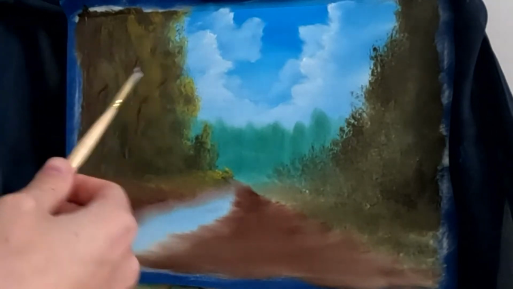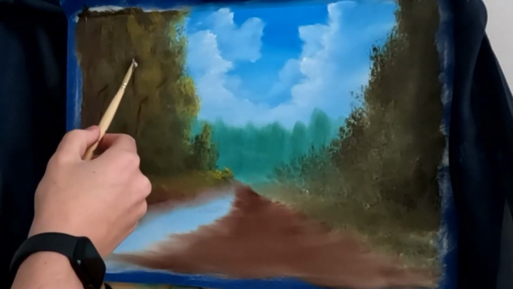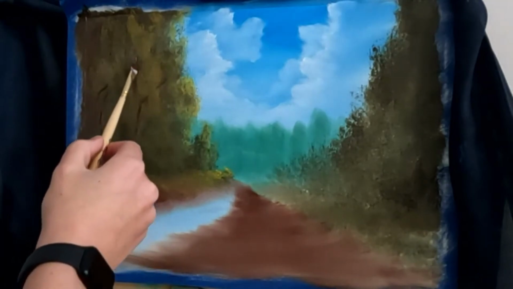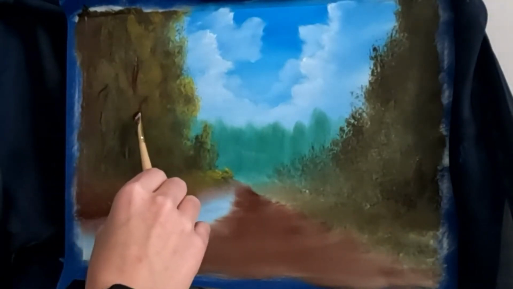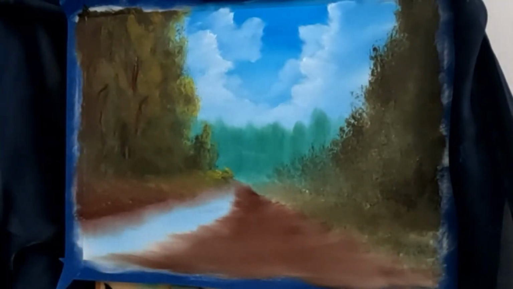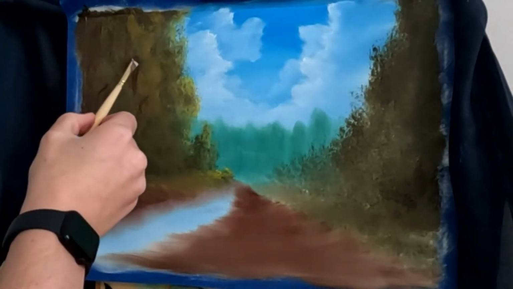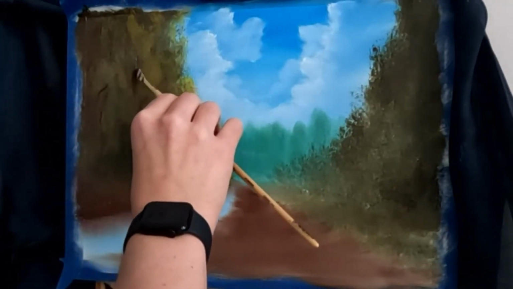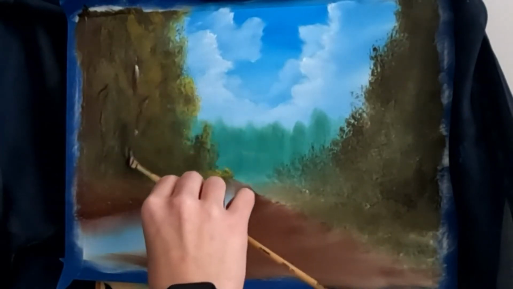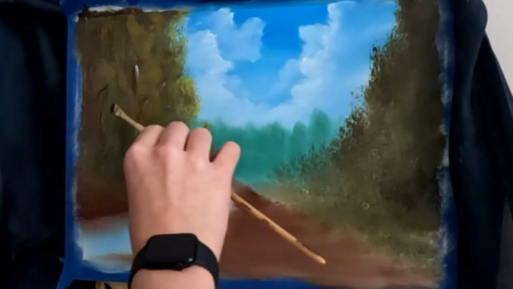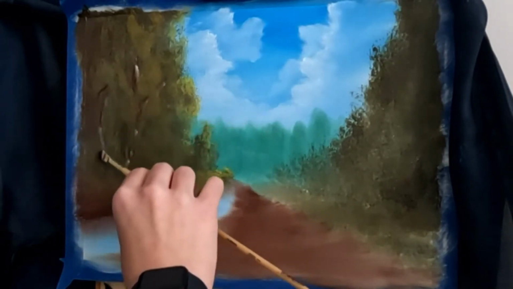I'll do a little bit of a highlight on some of them. Just gotta be a little careful though, so I don't want it to stand out too much. See, that one's standing out too much. Same with those, because I added too much white.